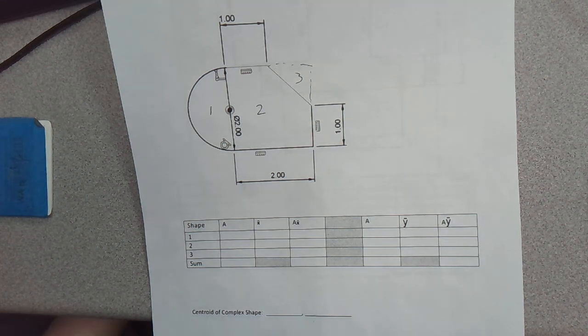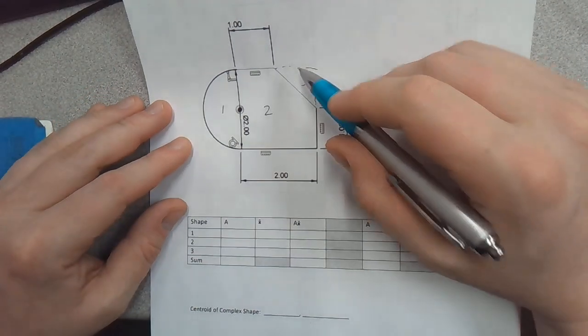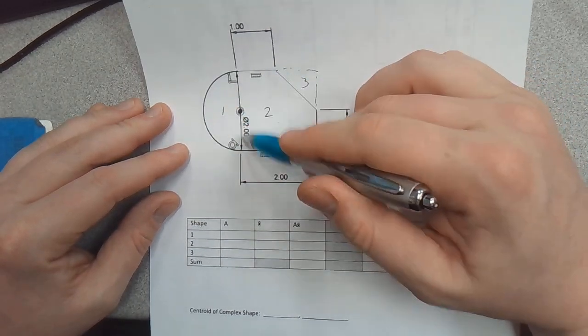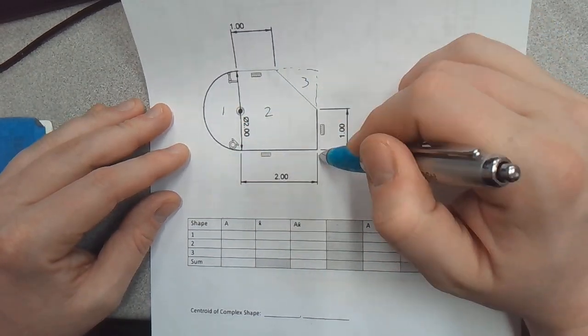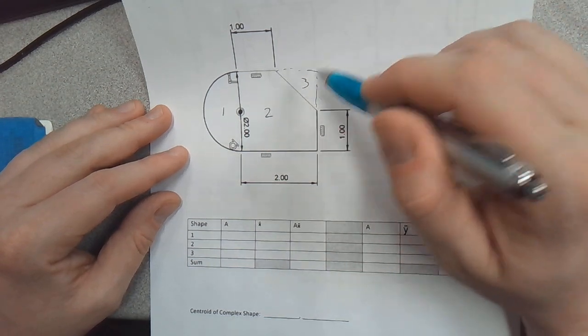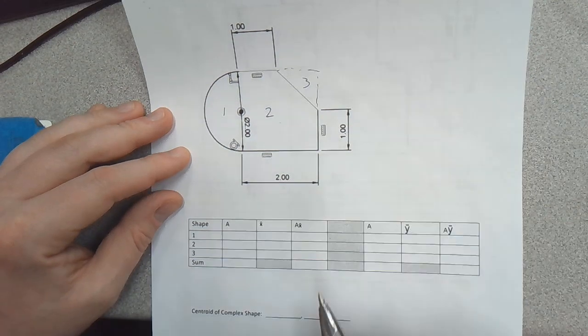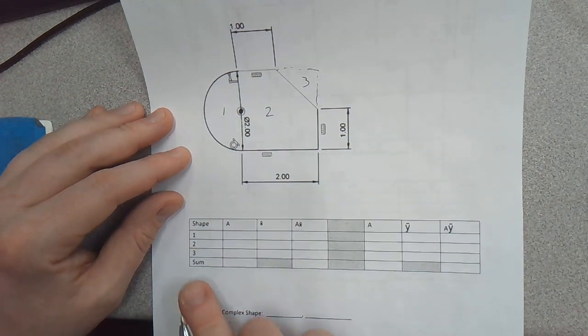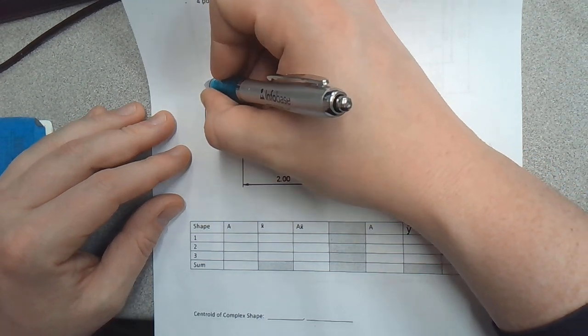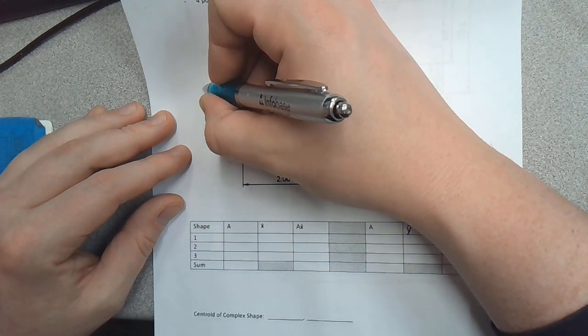So for this first page on the practice problems packet, we've got shape 1, which is this half circle, shape 2, which is this full square, and then shape 3, which is this negative triangle, which is kind of upside down backwards in the reference table. So shapes 1, 2, and 3 are all going to be referenced from the origin, and the reason I did this one is that it's kind of a challenge problem.